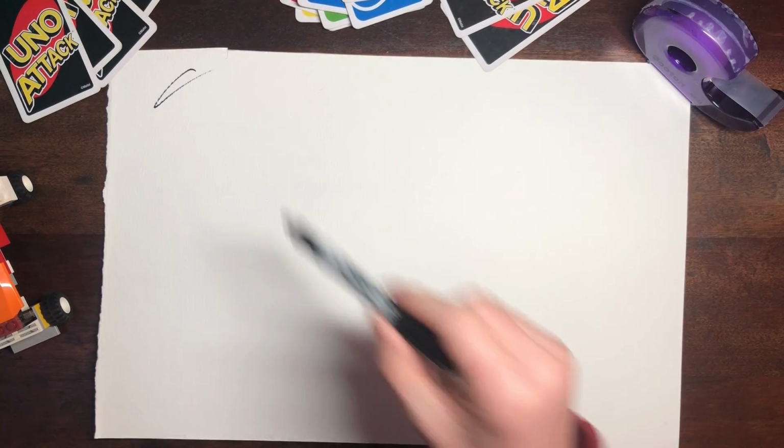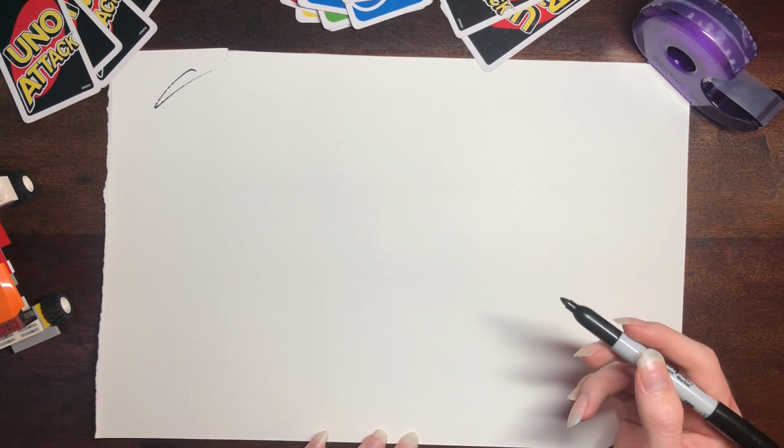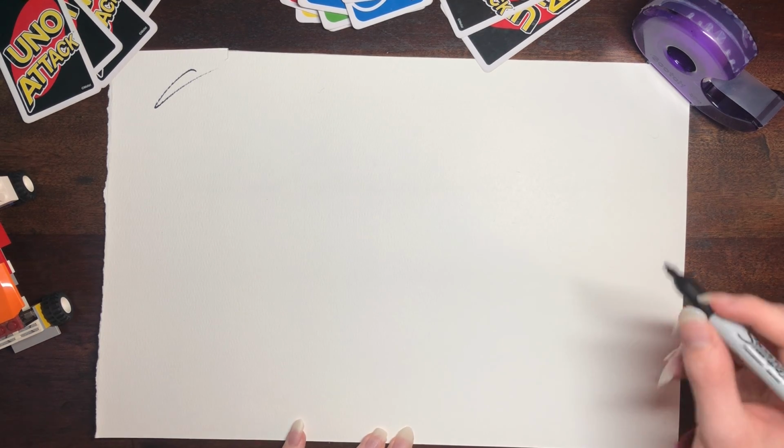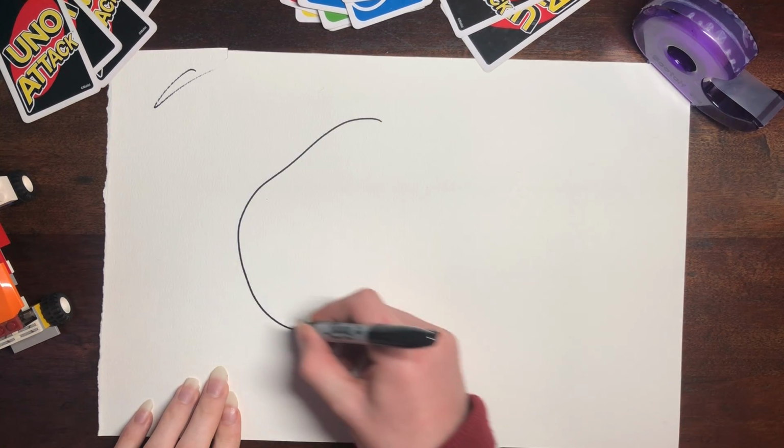Cells are pretty cool, right? But they have a bunch of parts, and so we need to know how to make one. And we use the power of Sharpies and scribbling lines to show that. So the first thing is, they need something to hold everything. So we're gonna draw this blob.